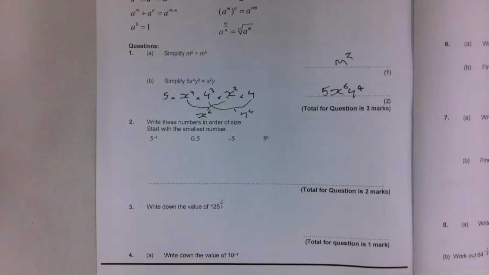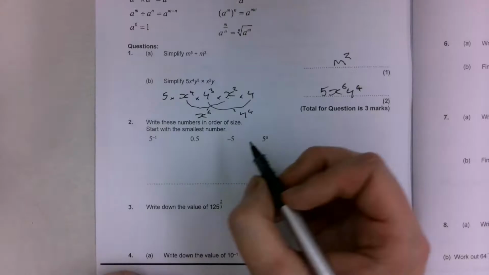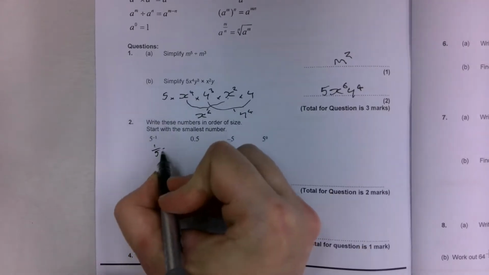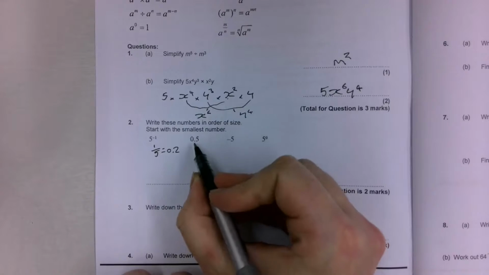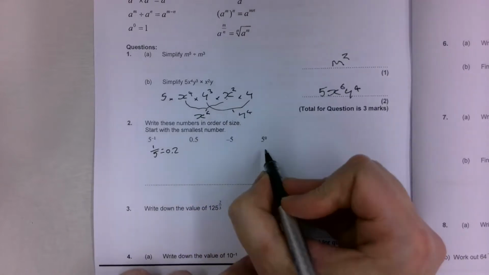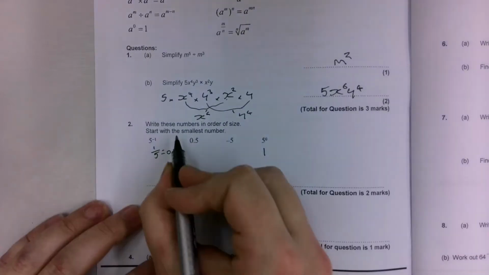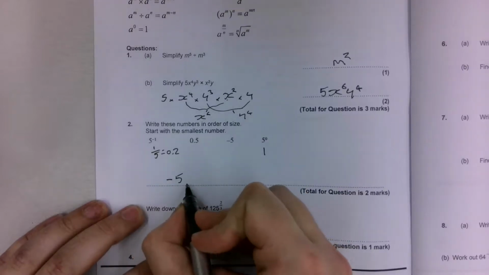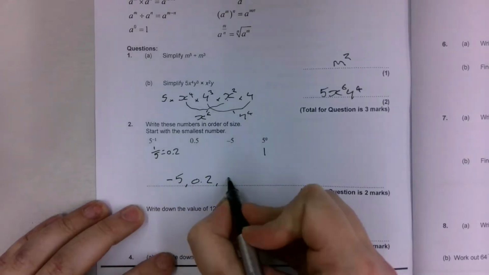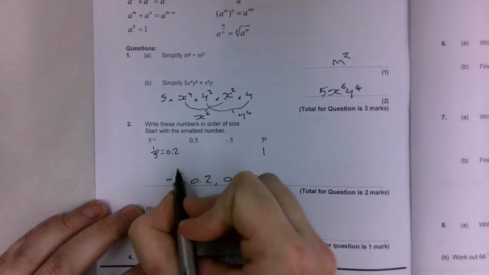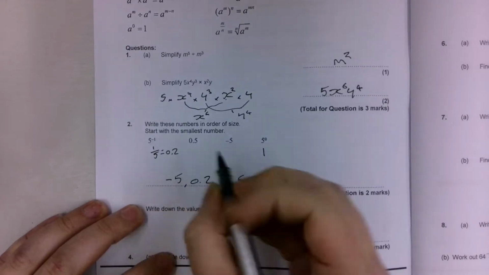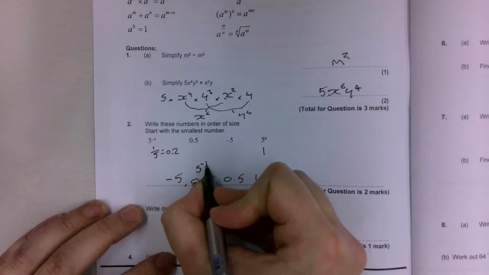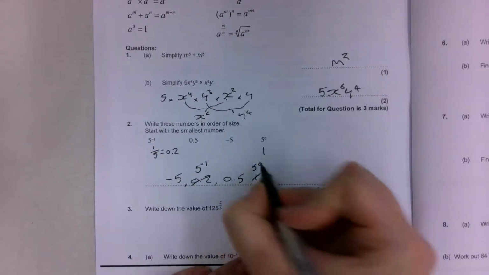Okay. Question 2, we've got to write these numbers in order of size. 5 to the minus 1, that's the reciprocal, so that's like 1/5, which is 0.2. Then we can compare that with 0.5 and minus 5. Anything to the power of 0 is 1. So if we're doing size order, starting with the smallest, that's our negative, then 0.2, 0.5, and 1. So that's minus 5, that one's 5 to the minus 1, and this one is 5 to the power of 0.